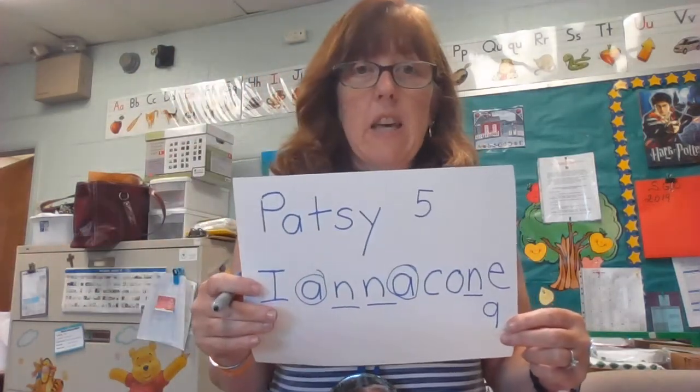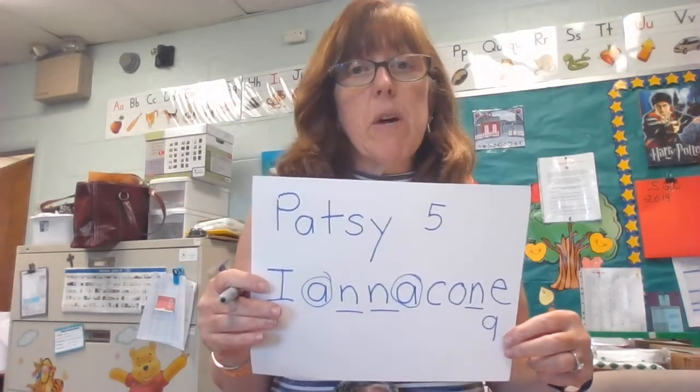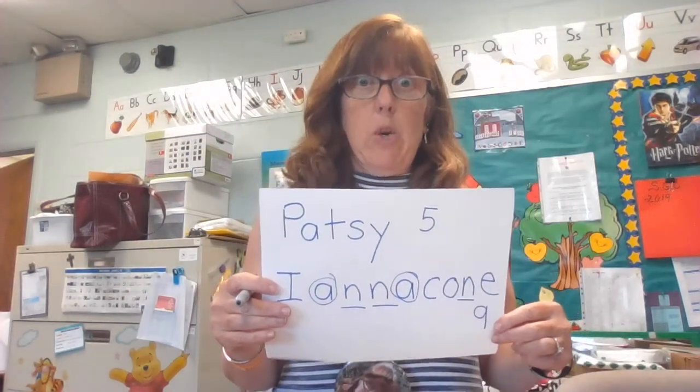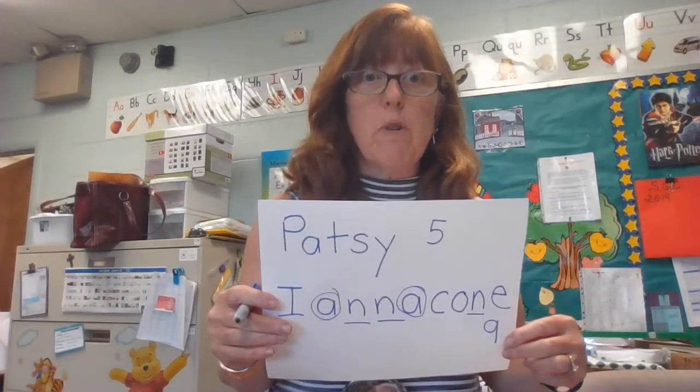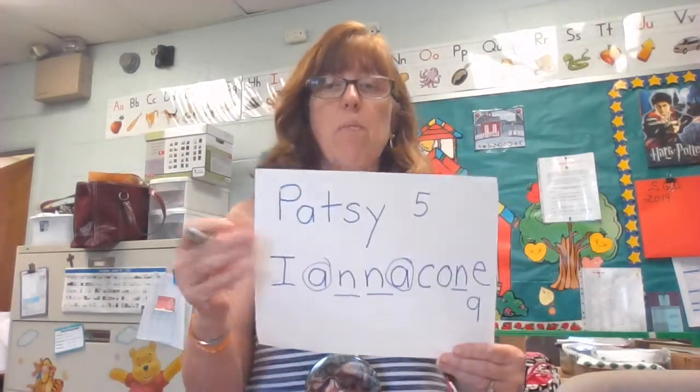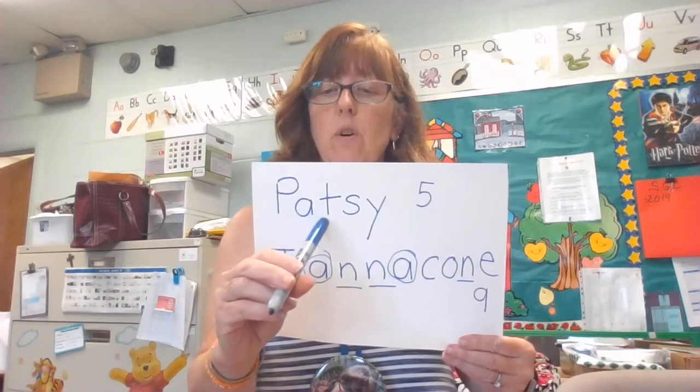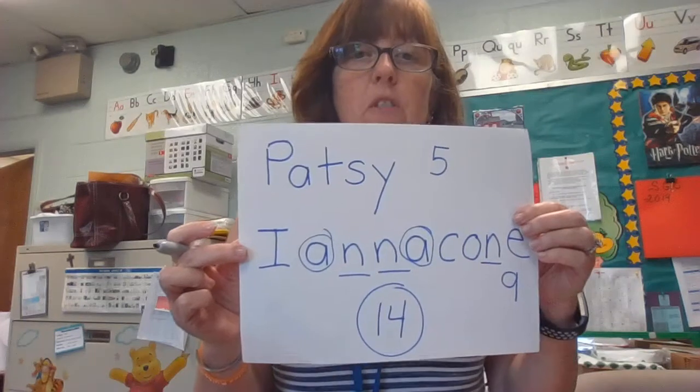If you want to have some fun, you can write the names of other people in your family and count how many letters are in their names. You can compare to see who has the most letters in their name. And a super challenge is how many letters are in both your first and last name all together. Can you help me with that? Let's count. 1, 2, 3, 4, 5, 6, 7, 8, 9, 10, 11, 12, 13, 14. All together, I have 14 letters in my first and last name.